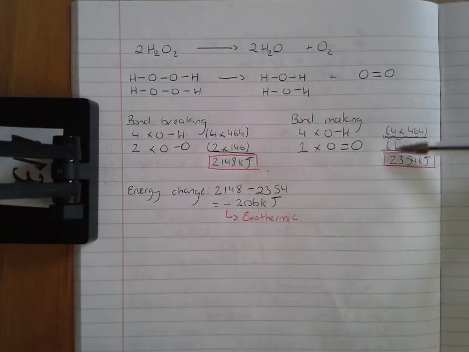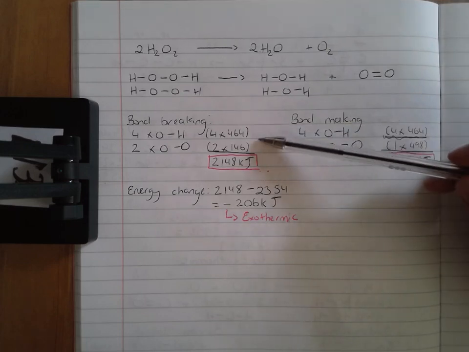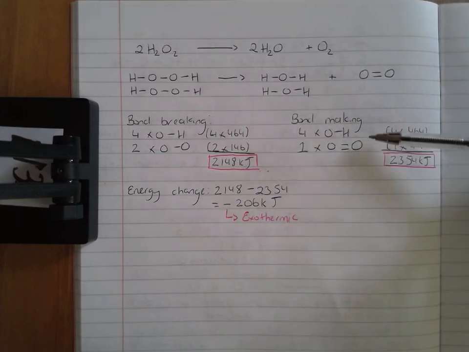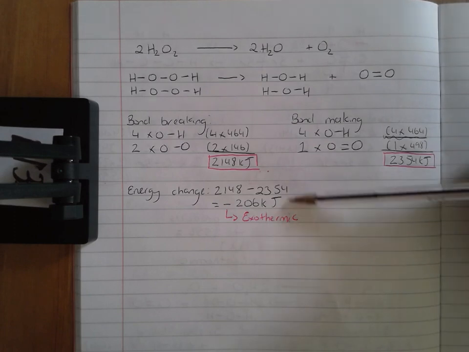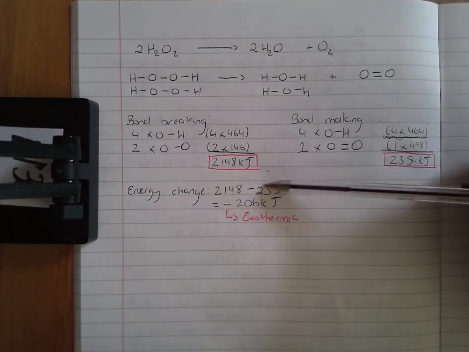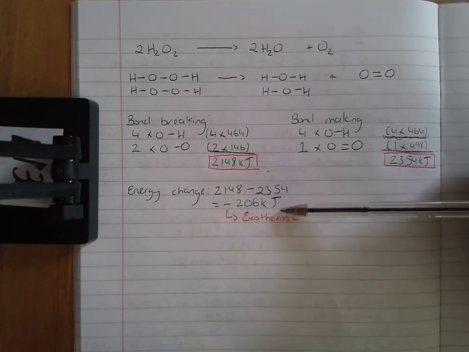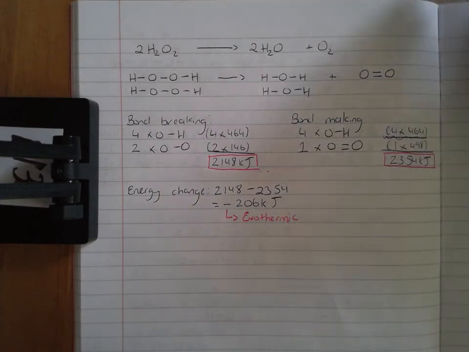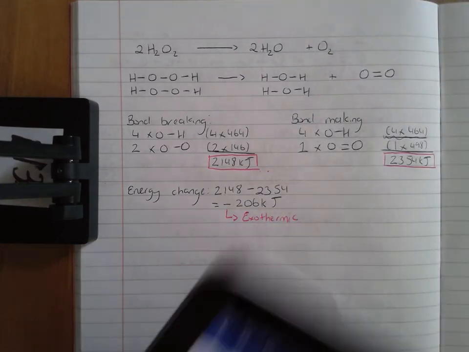Okay, more energy is being released from the bond making than you are putting in to break the bonds. Overall energy is being released, therefore you get a negative value when you use this equation. The reaction is exothermic. I'm going to get you to do a few for yourself.